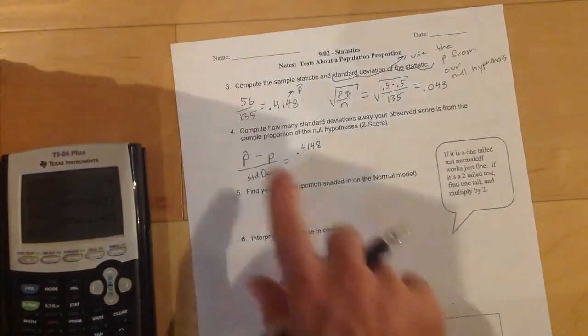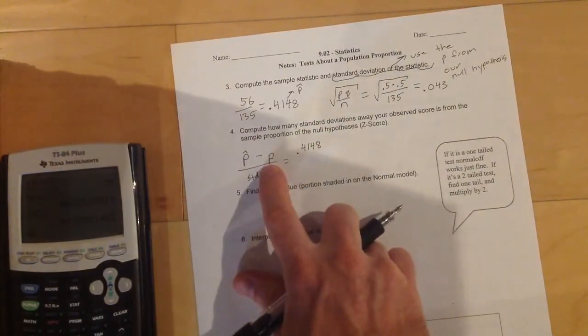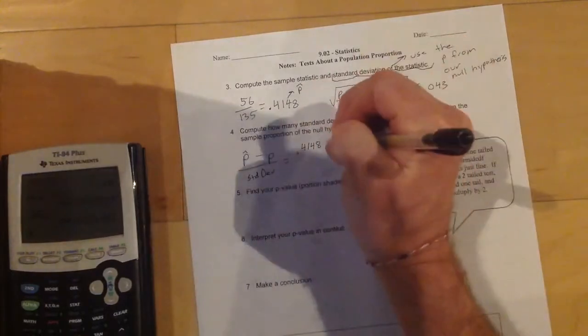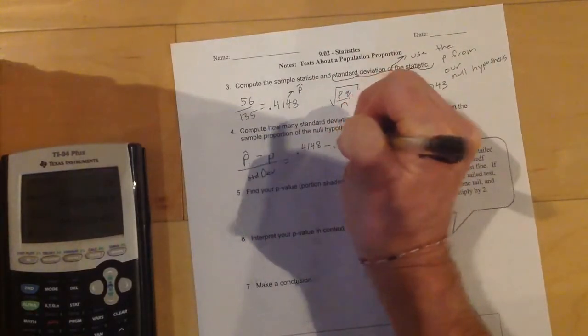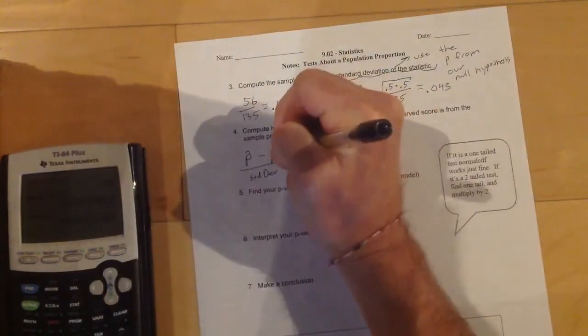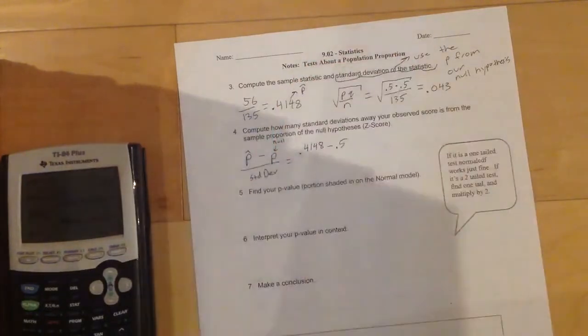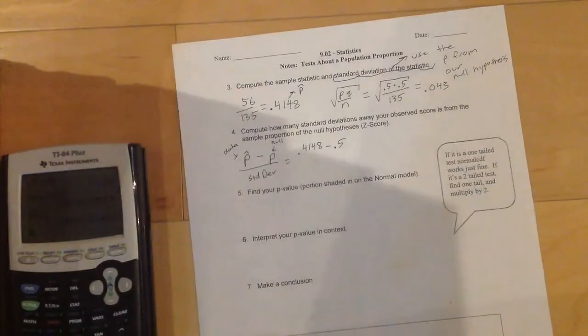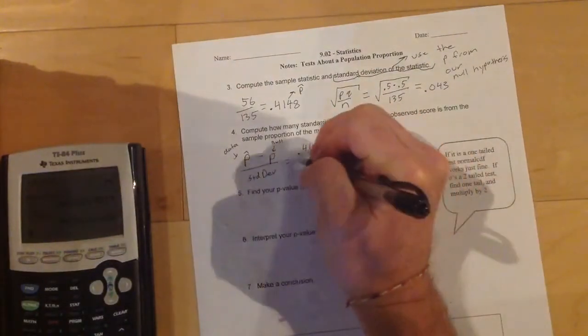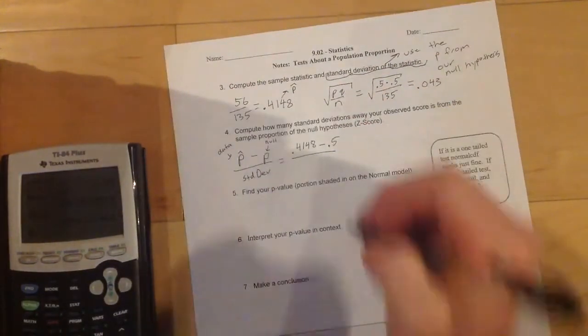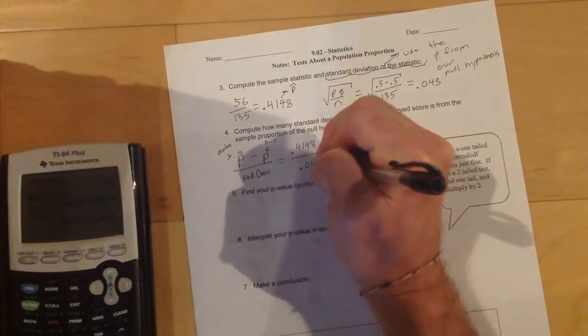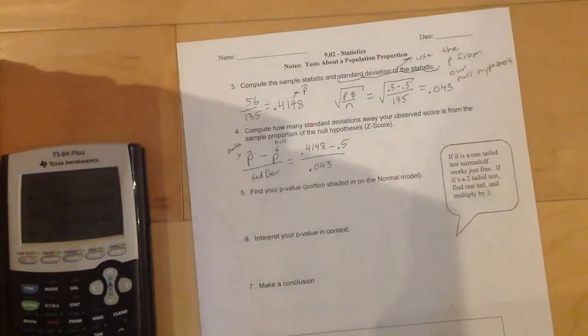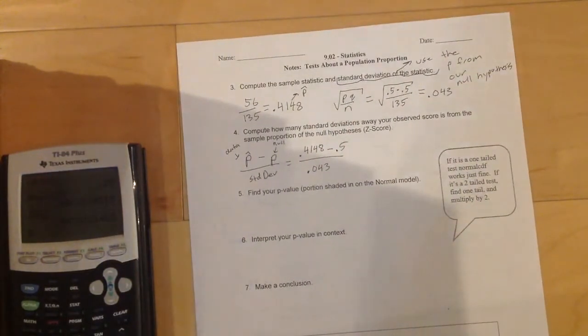All right, the p from our null, this is coming from our null, is just the 0.5. Let me make that a little clearer. This is coming from our null. This is coming from our data. And then the standard deviation we calculated up above, that was the 0.043. And again, that's the standard deviation of our statistic.